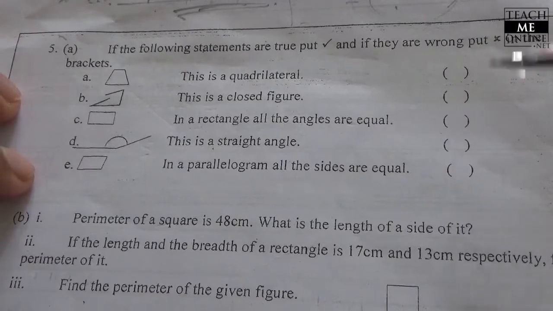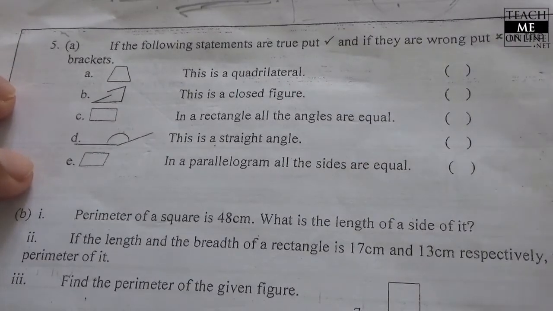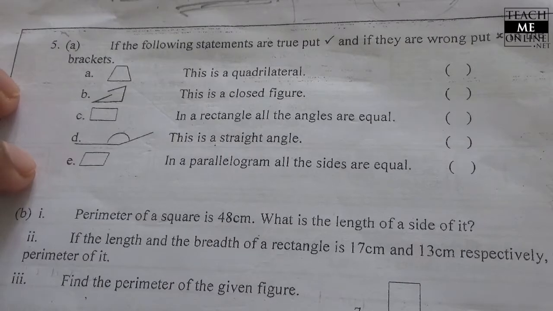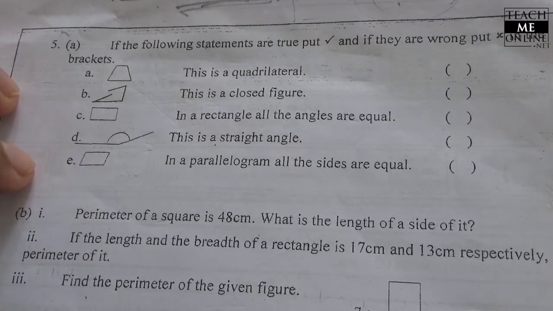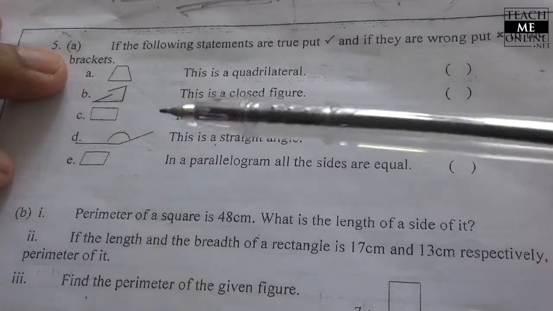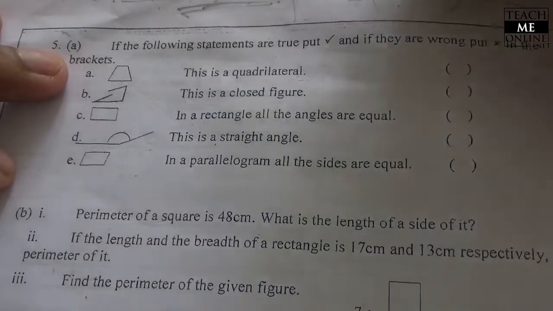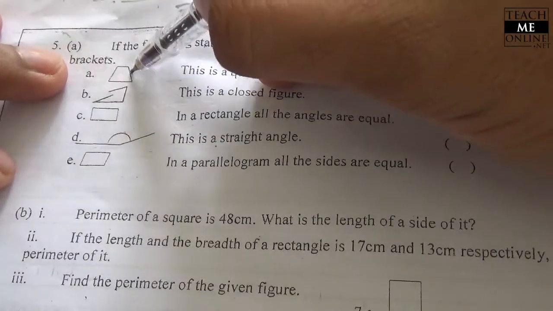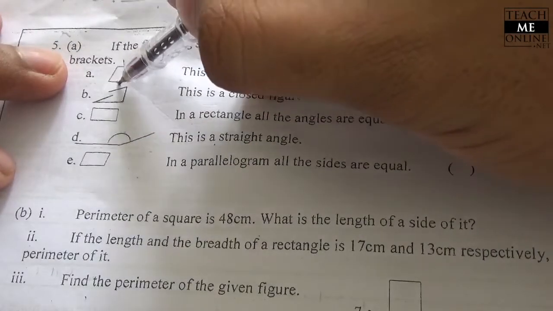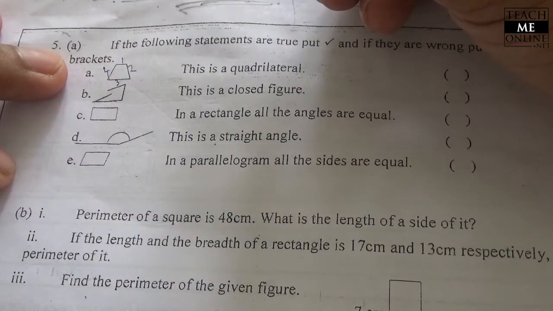Question number 5. A. If the following statements are true, put a tick, and if they are wrong, put a cross in the brackets. Part A. Subpart A. This is a quadrilateral. Quadrilateral will have 4 sides. Let's count and see how many sides this shape has. 1, 2, 3, 4. 4 sides. Correct. It's a quadrilateral.